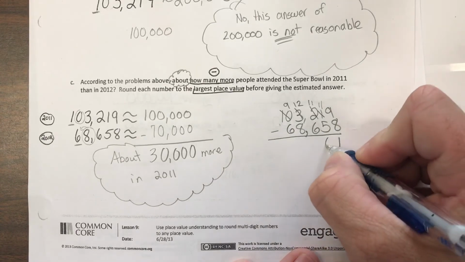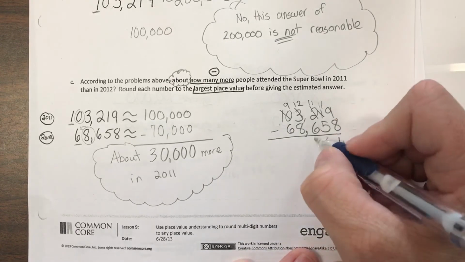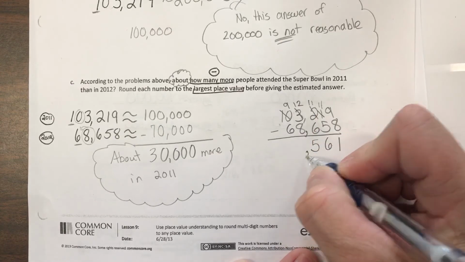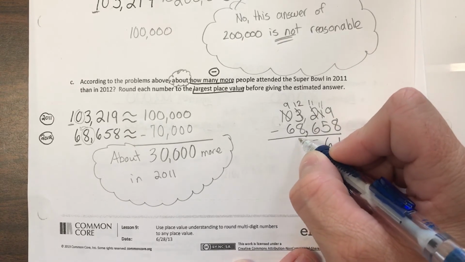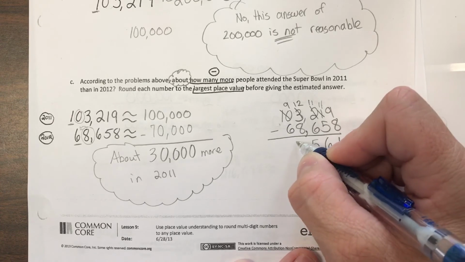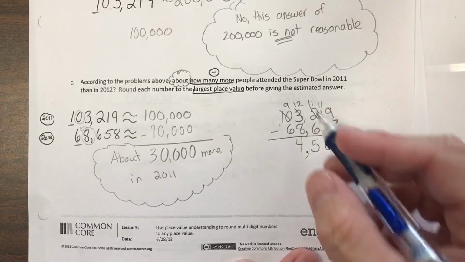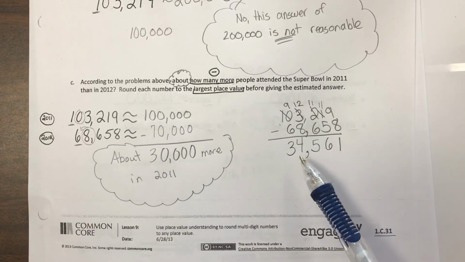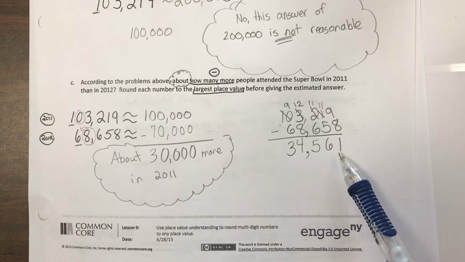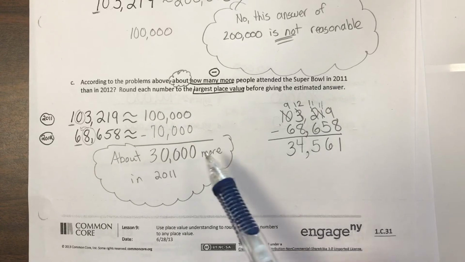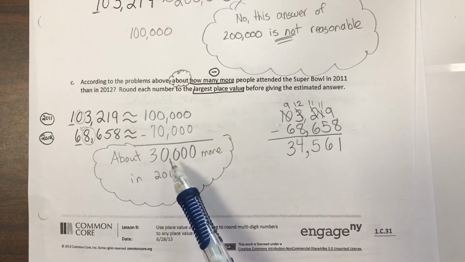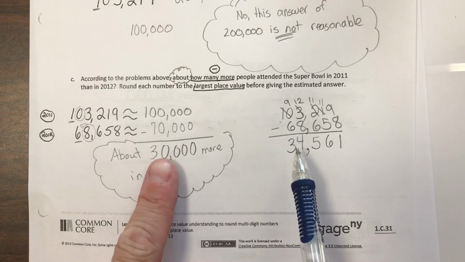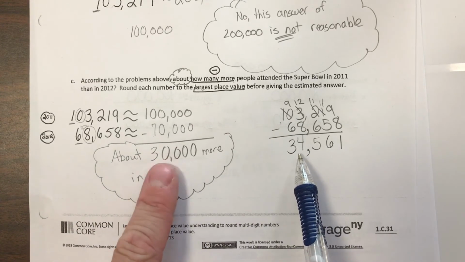That would be 6 because 6 plus 5 is an 11. Works the other way again here. 6 plus 5 is an 11. 8, and I almost said 3. 8 and 4, and then 3. So my real answer was 34,561 people, and my estimate was about 30,000. Now the actual answer, we're off by a good 4,000.